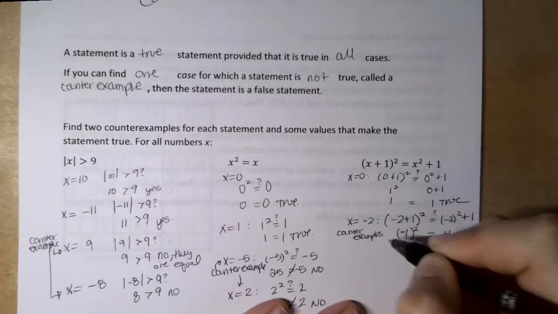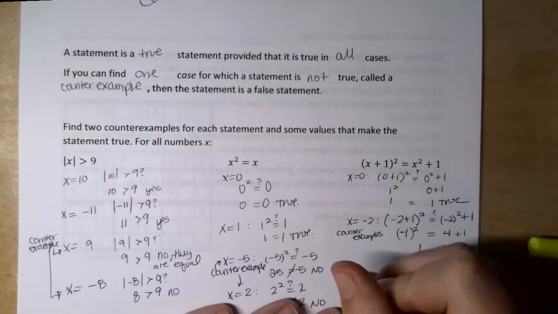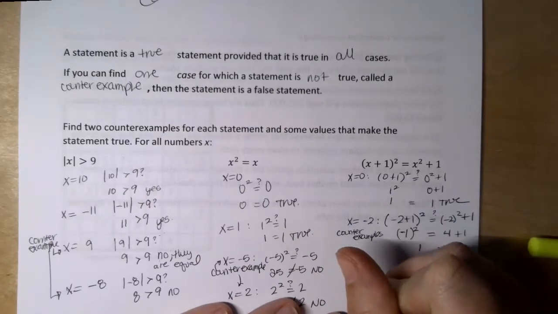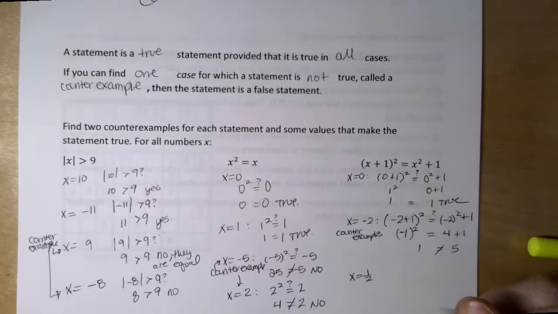Okay. Now everything we're doing so far is kind of nice, round numbers, no decimals, no fractions. These are called integers. But we don't have to be limited to integers when we're working with these. We can use fractions. We can use decimals. So let's try this one with a fraction instead. I'm going to do x equals a half. This would give the same results if you use x equals 0.5, so you can go either way.